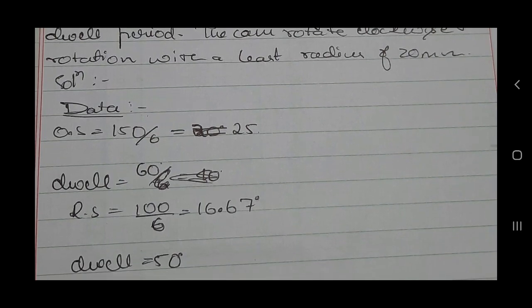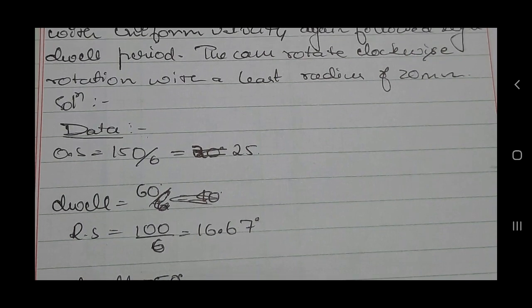Dwell we are not going to divide. Why are we not going to divide it? The position of the follower, that is the distance from the tip of the follower to the circumference of the cam circle, will remain the same. So that's why we are not going to divide the dwell. Outstroke and the return stroke we are going to divide. I told you guys we can divide it as per our convenience: 2, 3, 4, 5, 6, 7, 10, 12, whatever it may be. But for us, the convenient way is 6 subdivisions. So that's why I will elect 6.